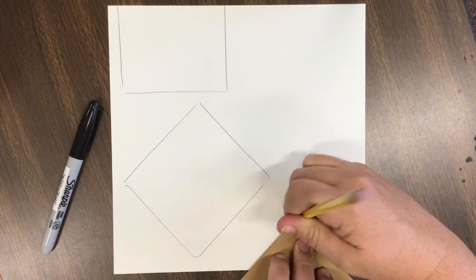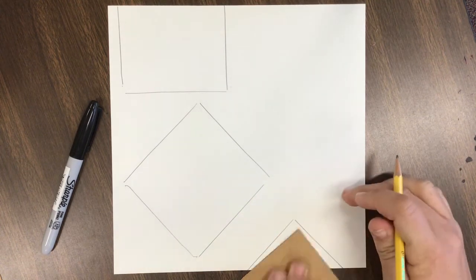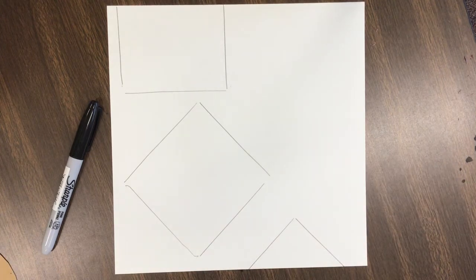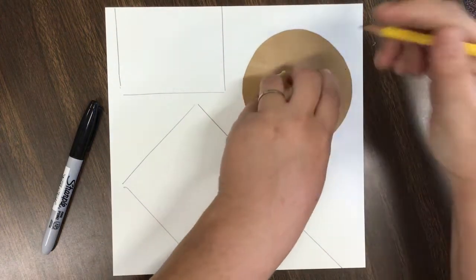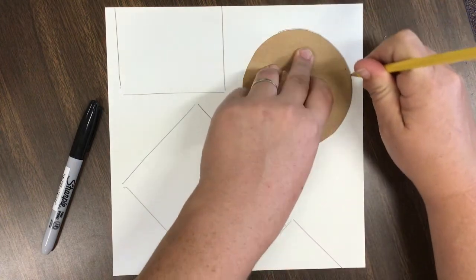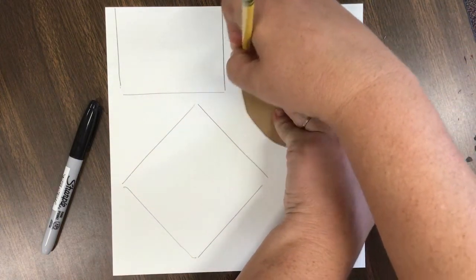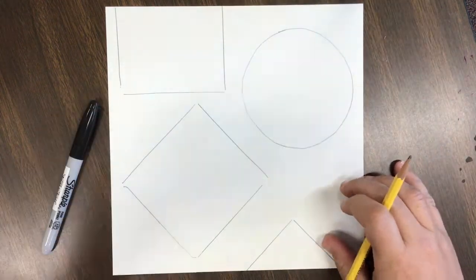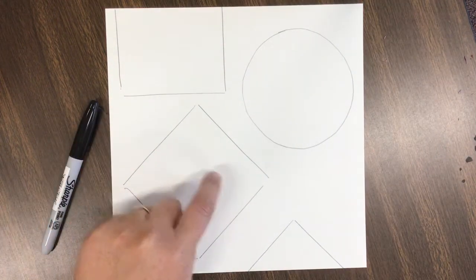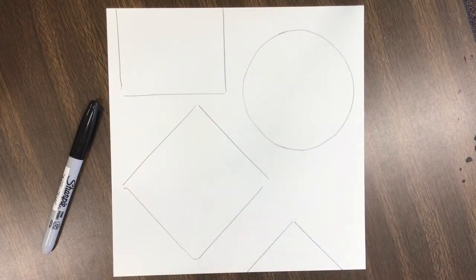Don't say, grown-up, I need your help. You can do it. Hold it with one hand and trace it with the other. It's all about practice. You can't get better at it if you don't practice. I'd rather see a wobbly shape that you make over a perfect shape that your grown-up makes.